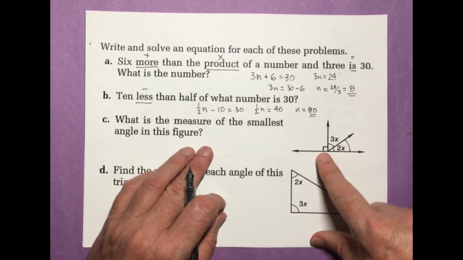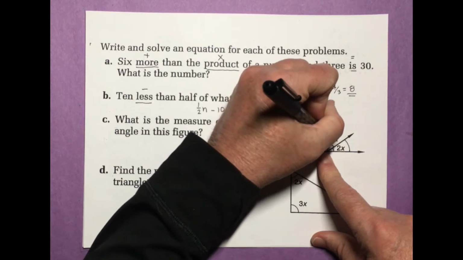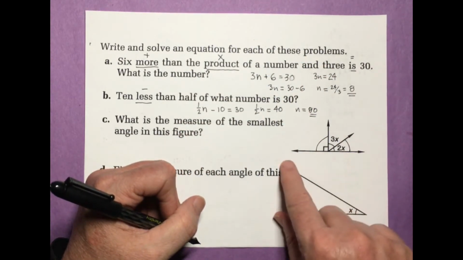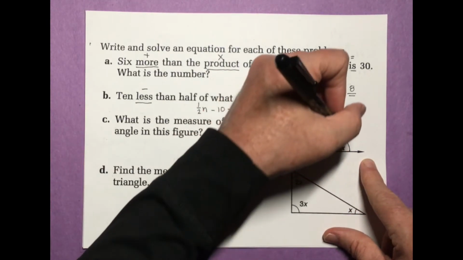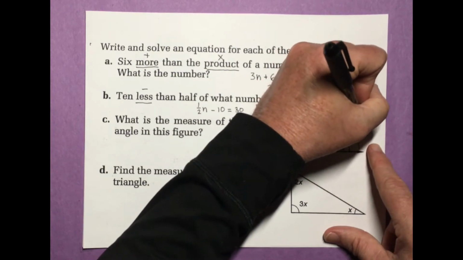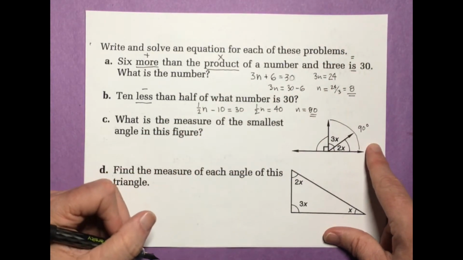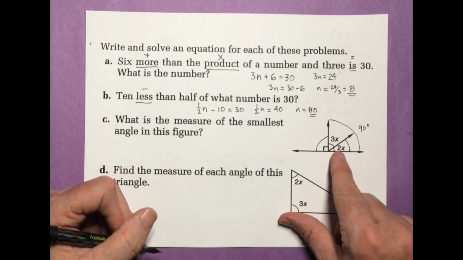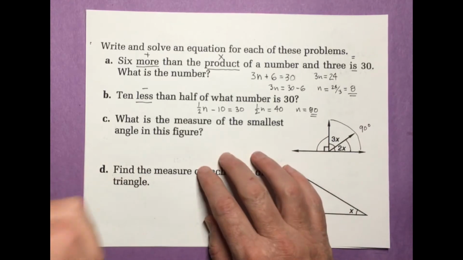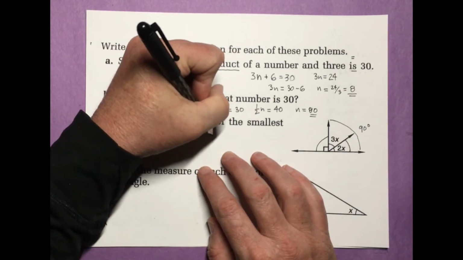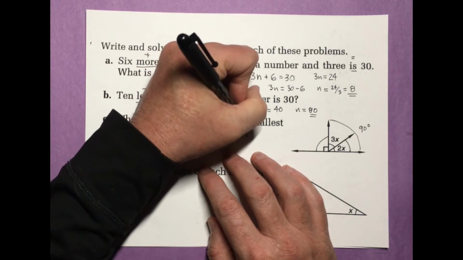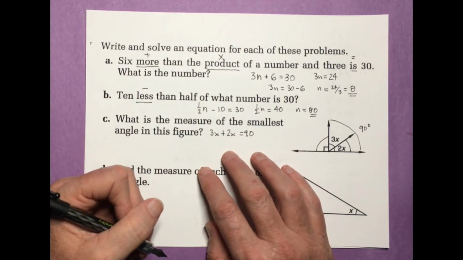Well, we have a clue. This angle right here is 90 degrees. And this is a straight line. So a straight line is 180 degrees. That means this angle in question here, from there to there, must also be 90 degrees. So whatever 3x and 2x are, I know that if I add them together, that they're going to equal 90. So we can say 3x plus 2x equals 90. There you go.